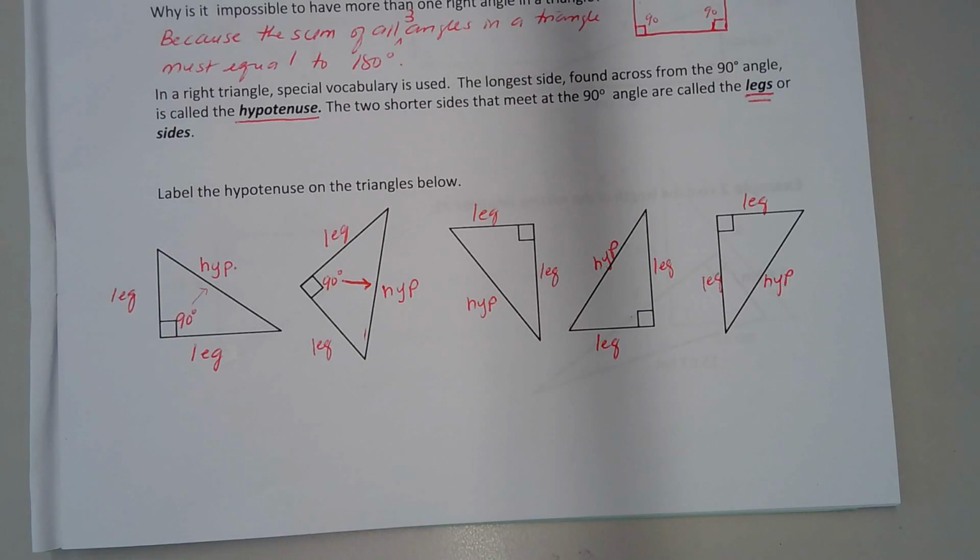What do you notice about the hypotenuse? Opposite. The two legs equal to the hypotenuse. Okay, you're kind of okay. Now you're talking about the formula. We haven't gotten to the formula yet.